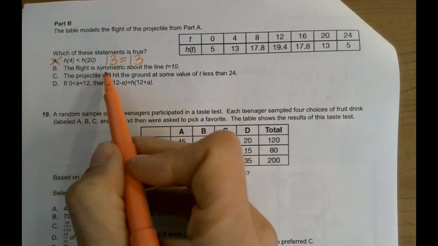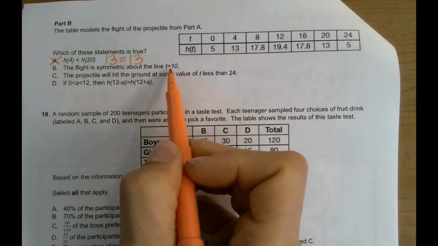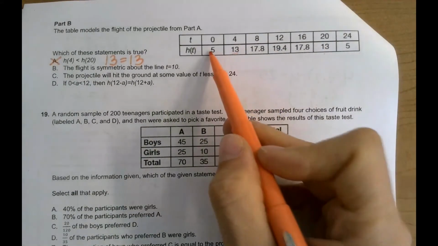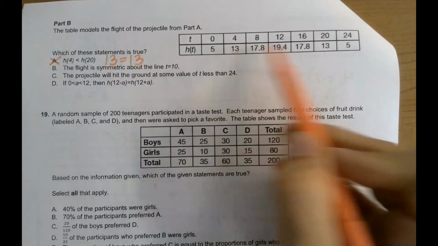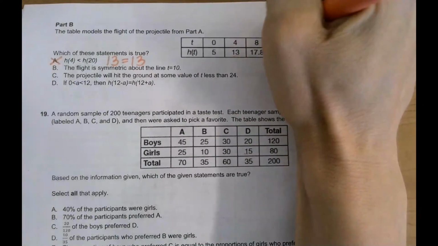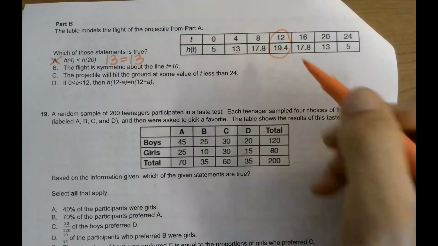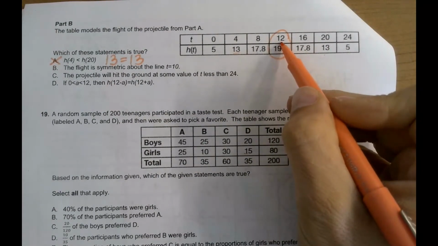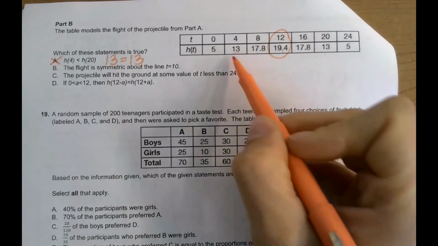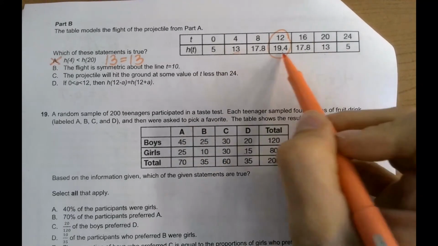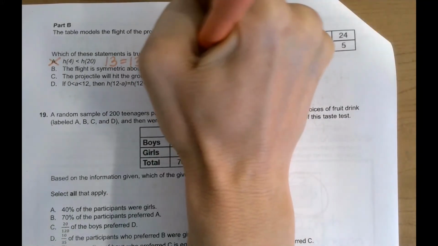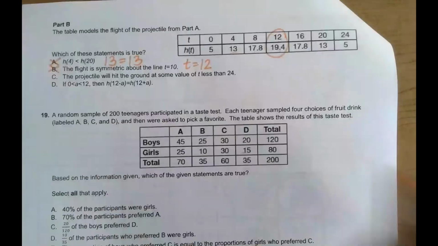B: The flight is symmetric about the line t equals 10. Well, looking at our table, I see these both outside values have 5, 13, 17.8, and 19.4. This would be the line of symmetry where x equals 12, or where t equals 12, because it's going to have the same height on each side of that line of symmetry, t equals 12. So that cannot be correct.